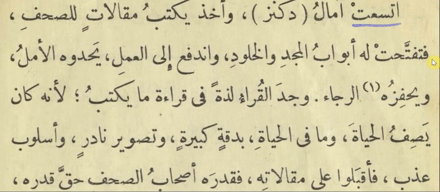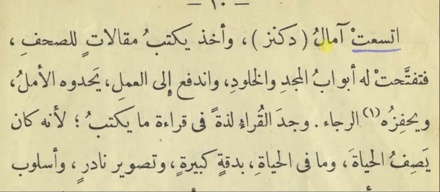And here it says the hopes of Dickens grew, and he started writing articles for newspapers, and the doors of glory and eternity opened for him, and he was motivated to work with hope helping him move. And if you have raja, that means it's very possible for that thing to happen.